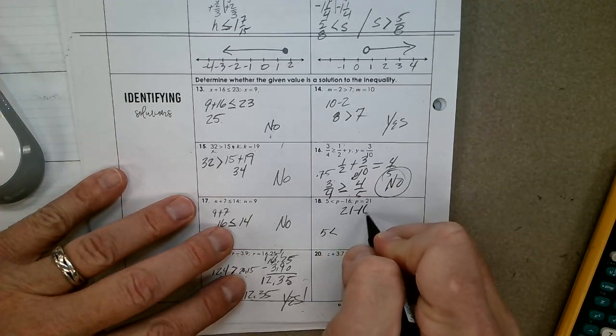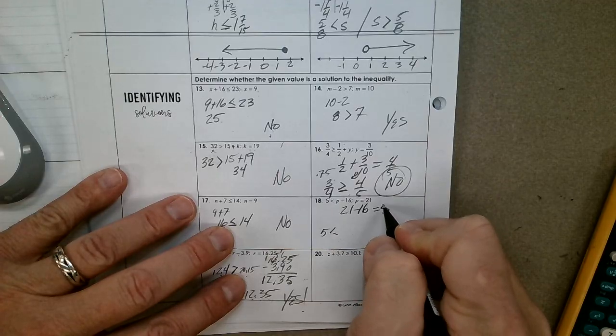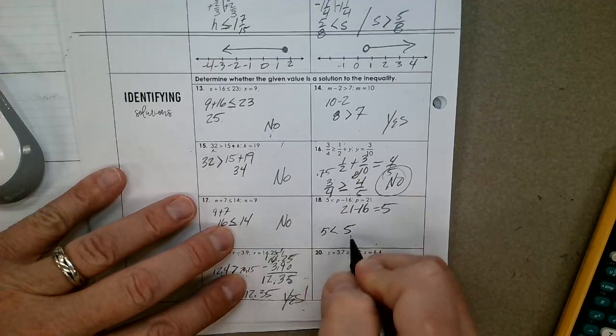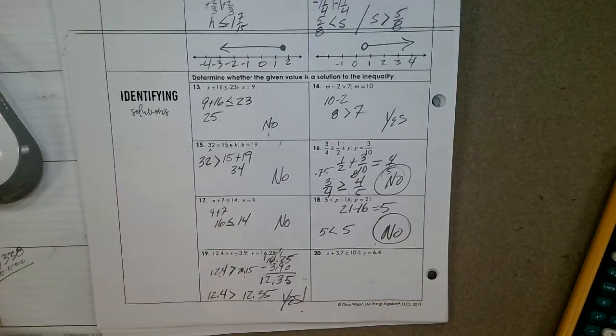5 is less than. Is 21 minus 16, which is 5. Is 5 less than 5? No, it is not. One more, here we go.